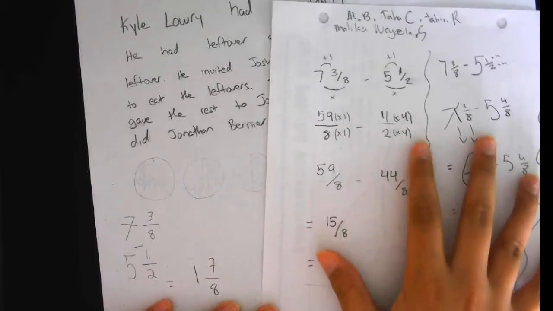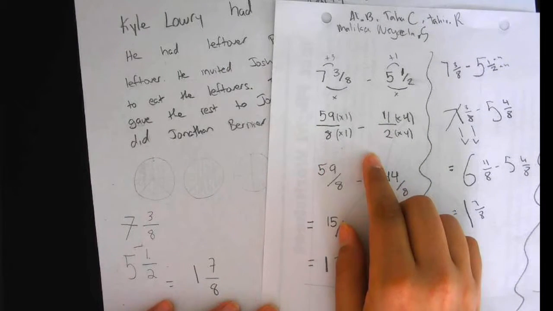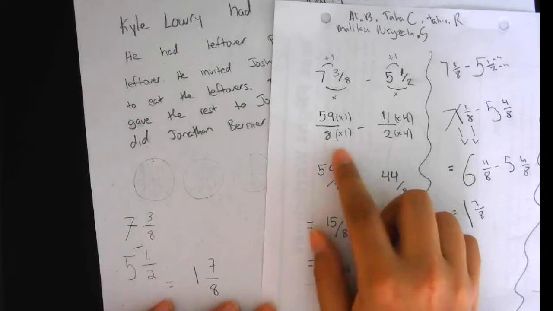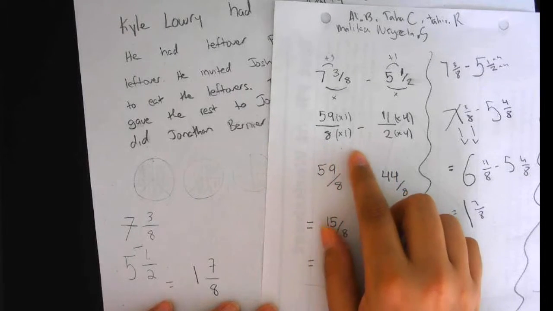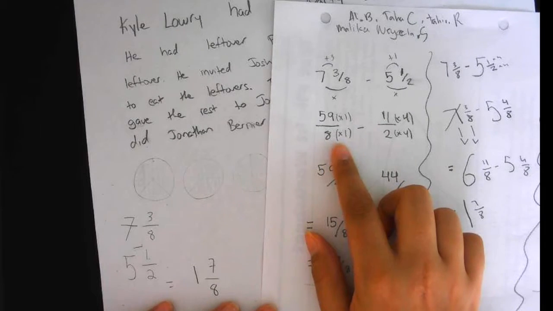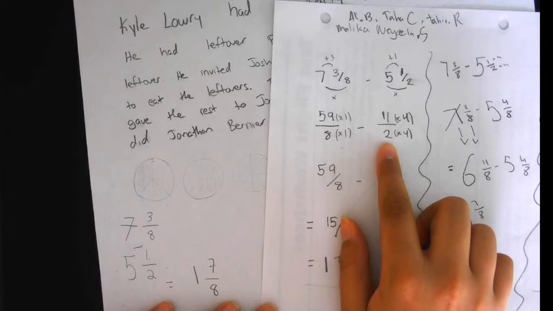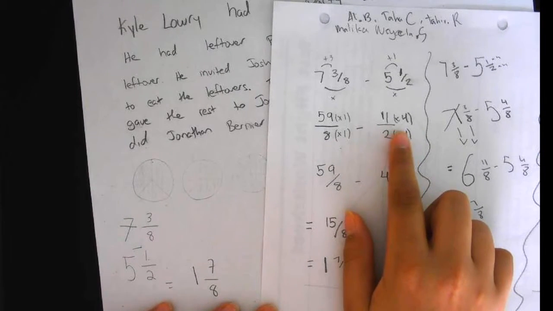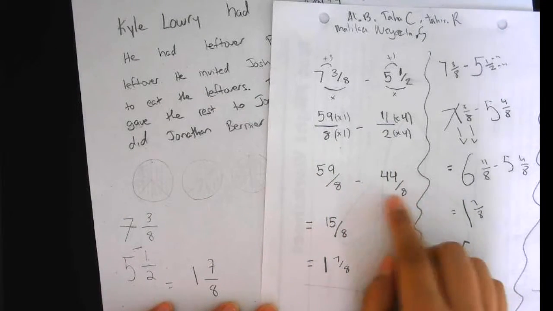Since you can't subtract if the denominators are not the same, we had to make the denominators the same. The lowest common denominator in this case would be 8. Since this is already 59 over 8, you can leave it, and you can multiply by 1, but it wouldn't change. But for this, since 2 times 4 equals 8, whatever you do to the bottom, you have to do to the top. So it will equal 59 over 8 minus 44 over 8.